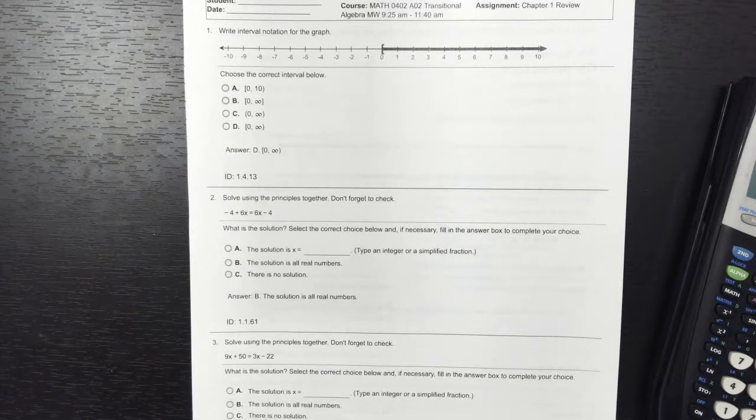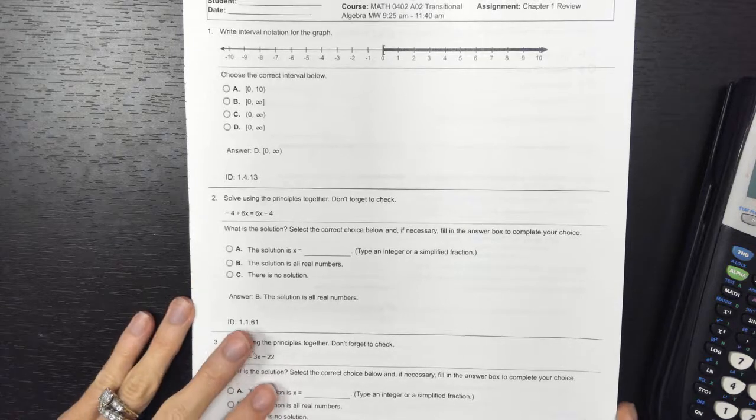Okay, let's do it. This is the chapter review, chapter 1, materials 1.1, 1.2, 1.4, and 3.3. You should be wrapping up that homework over the weekend and definitely jumping in on this and getting as much practice on the review as possible before the test next week.